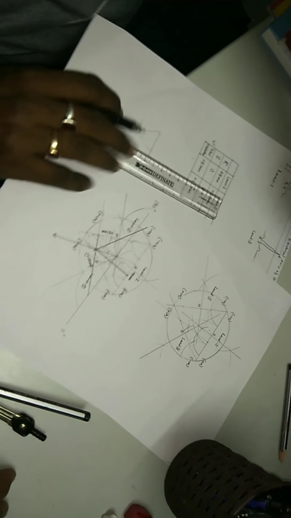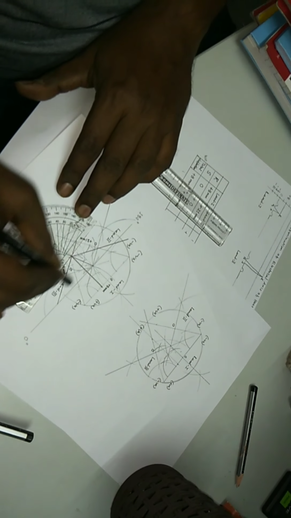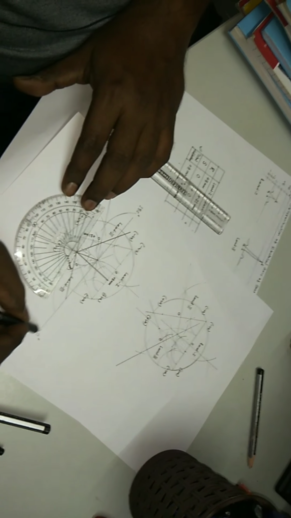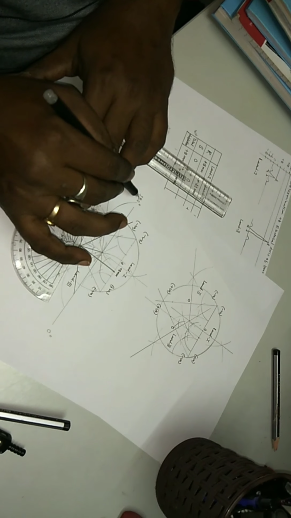Now simply by using the protractor, you just put the protractor over here. Remember, one perpendicular was drawn through the center. Here this side represents 0 degree and this side represents plus 180 degree.